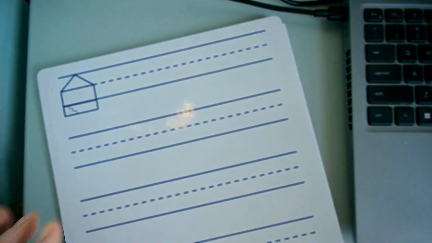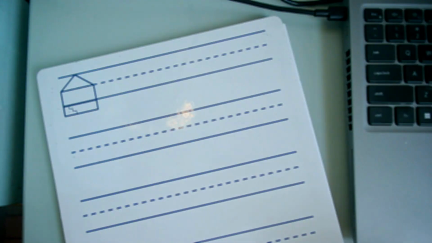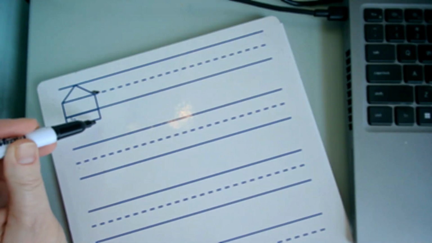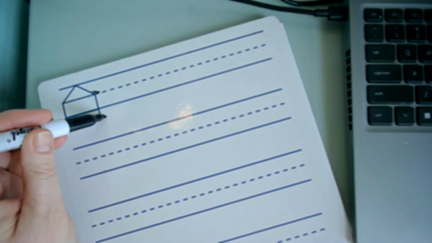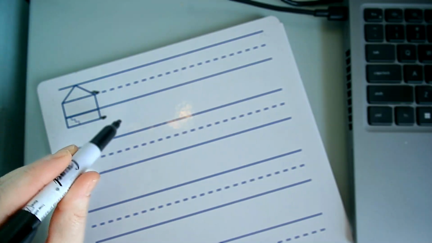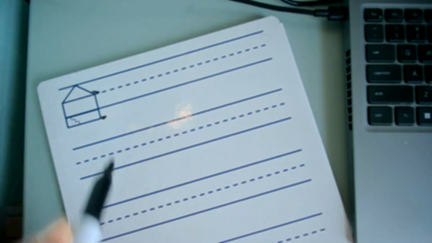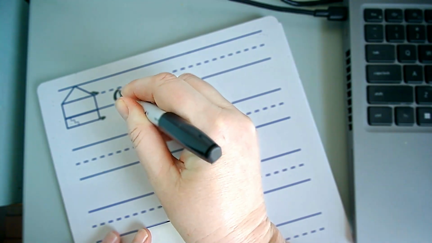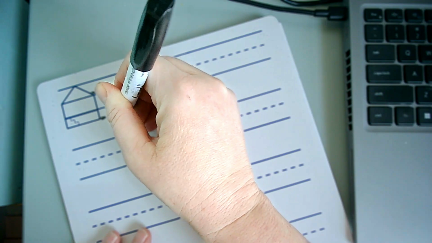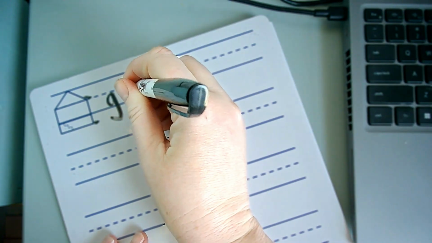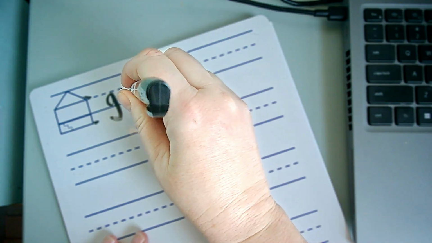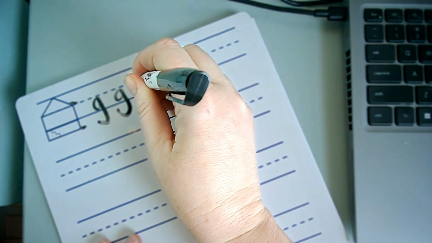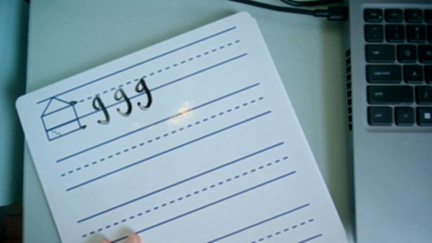Let's practice writing lowercase g. Lowercase g will be between the ceiling and the basement floor. So g drops below that bottom line. To make g, you go around and then way down. Around and way down.